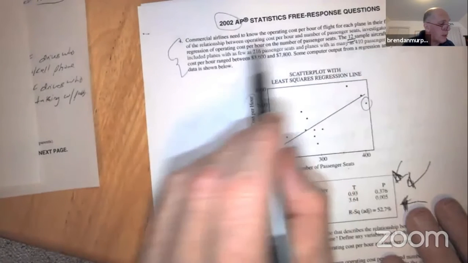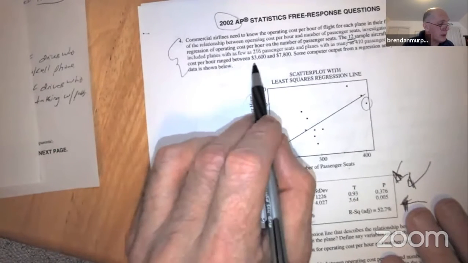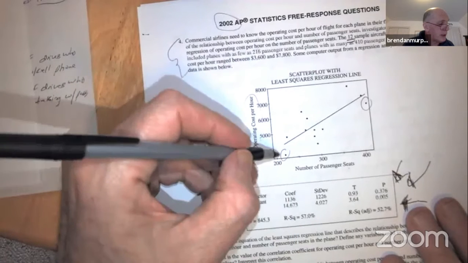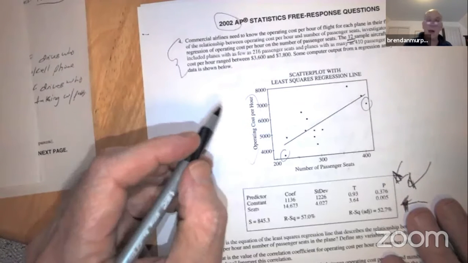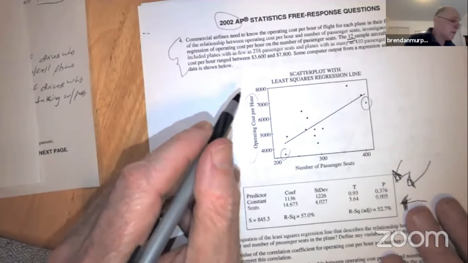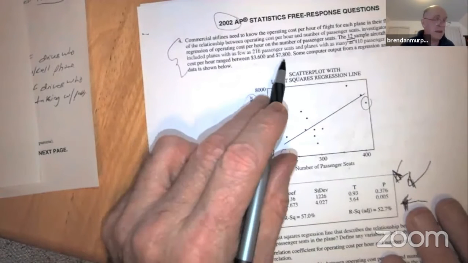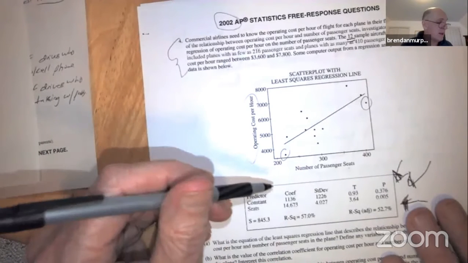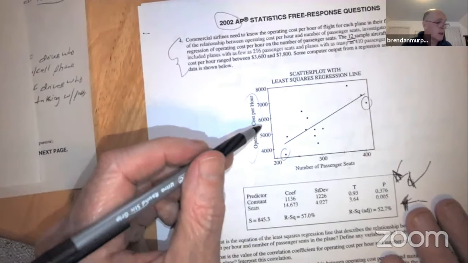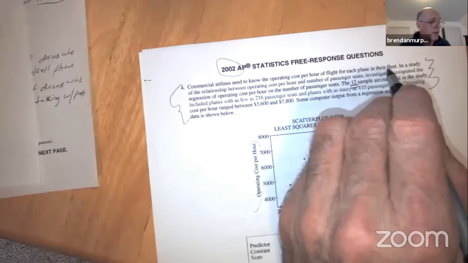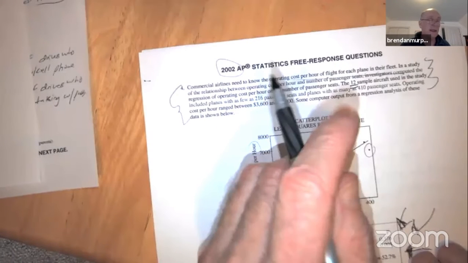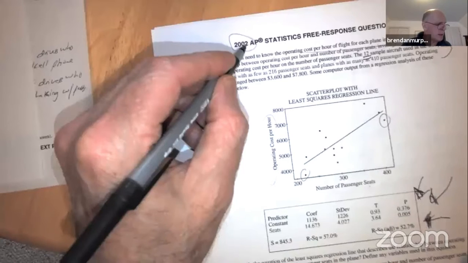Operating cost per hour range between 3,600, I guess right there, and 7,800 per hour. So it costs $4,000 to $8,000 per hour to keep these planes in the air. I can understand why the airlines want to know the operating cost per hour. Like, what does it cost to keep these planes in the air? That was a big number, and that was in 2002. Who knows what that number is now? It's probably much higher than that.